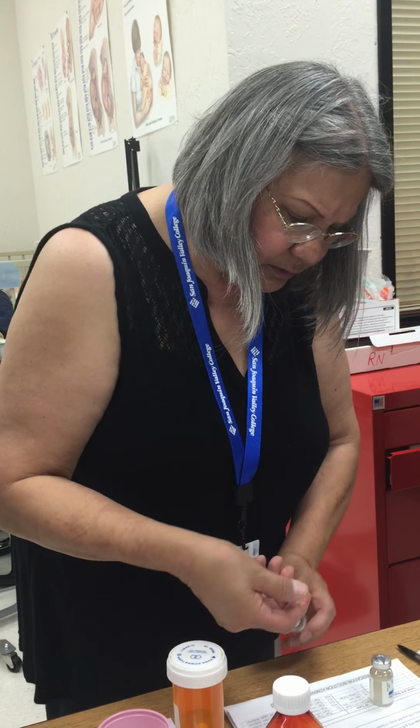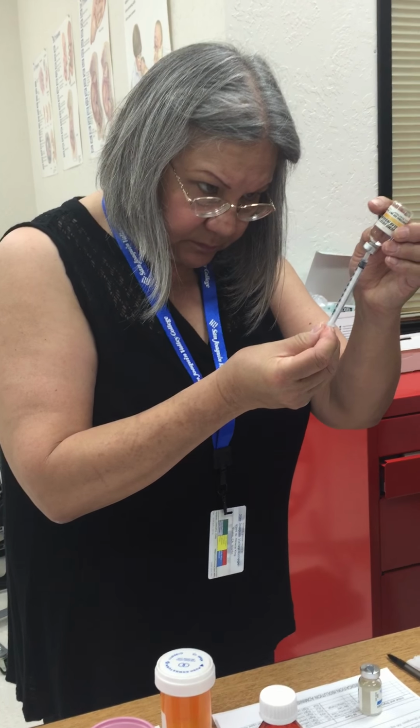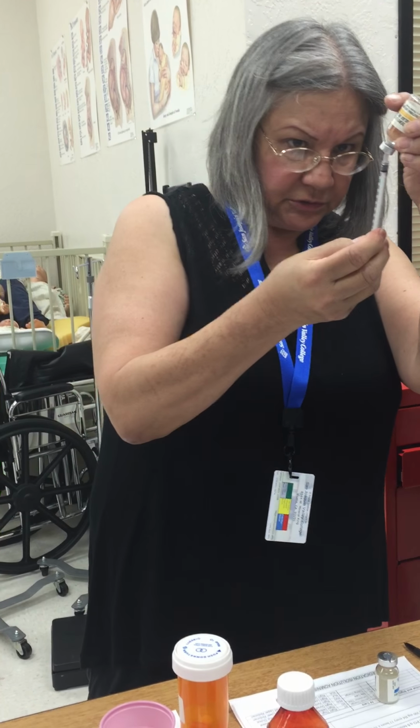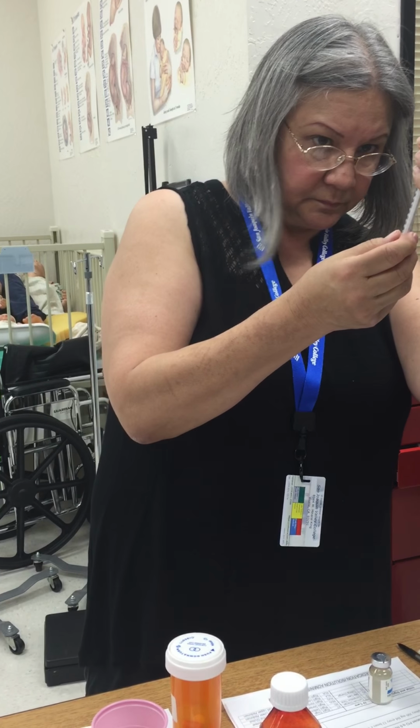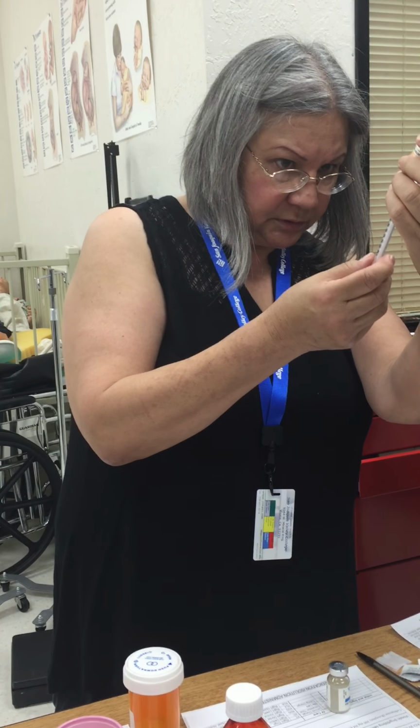So I'm going to put it in here. Then I'm going to turn it upside down. I'm going to draw 4 units. You see me? See 4 units? Yes. And I'm showing you the regular.